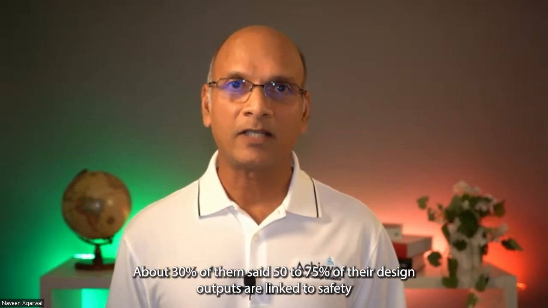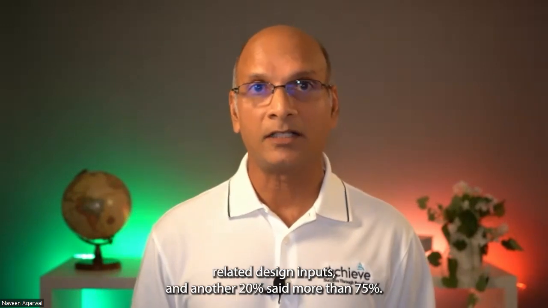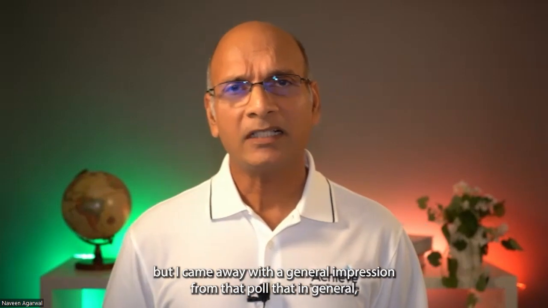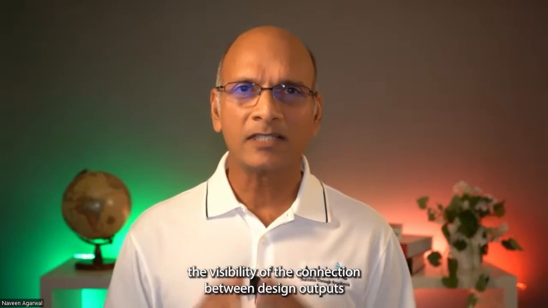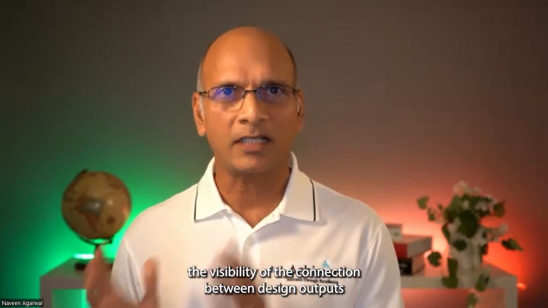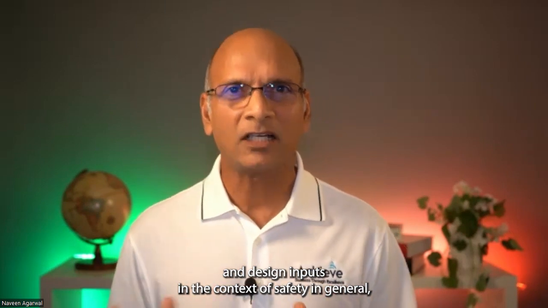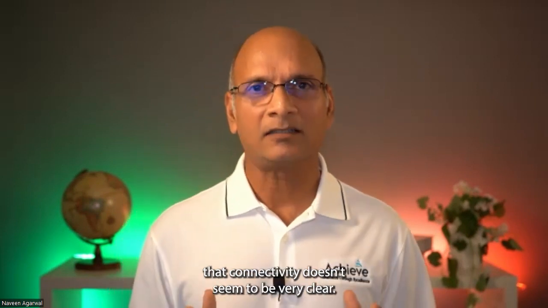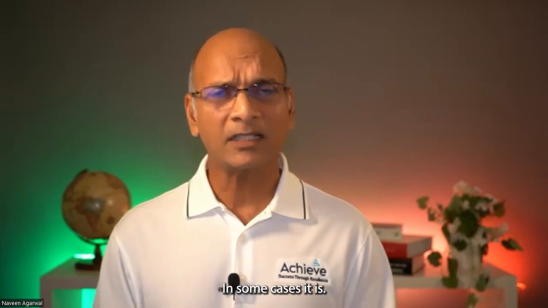About 30% of them said 50 to 75% of their design outputs are linked to safety-related design inputs. And another 20% said more than 75%. So obviously there's a range, but I came away with a general impression from that poll that the visibility of the connection between design outputs and design inputs in the context of safety, and again, that was my perspective and perception, that connectivity doesn't seem to be very clear. In some cases, it is.